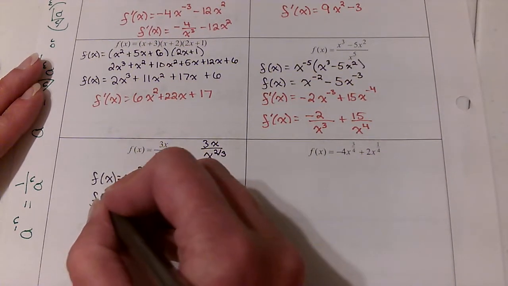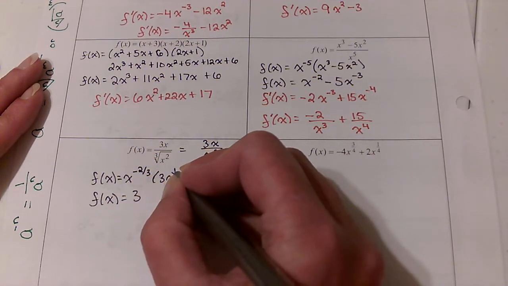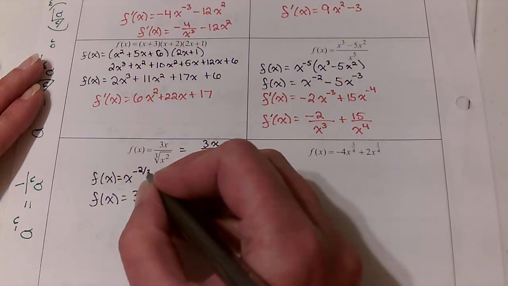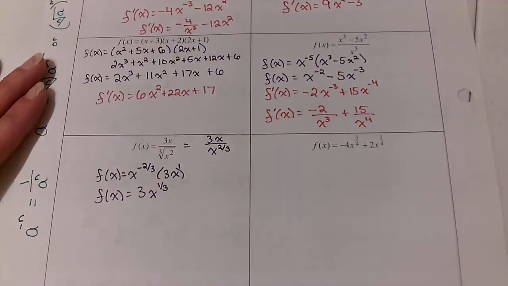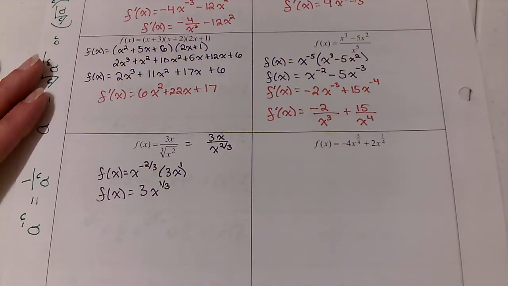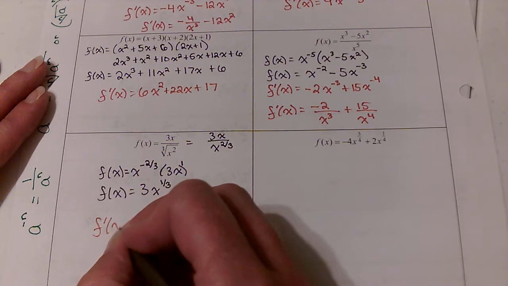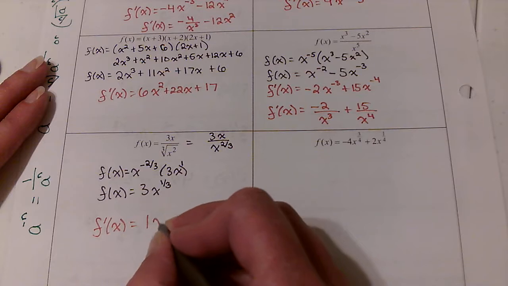Multiply. Be 3. That's a 1. And if I add those exponents together, negative 2/3 plus 1 would be 1/3. Now I can use the power rule. 1/3 times 3 is 1.